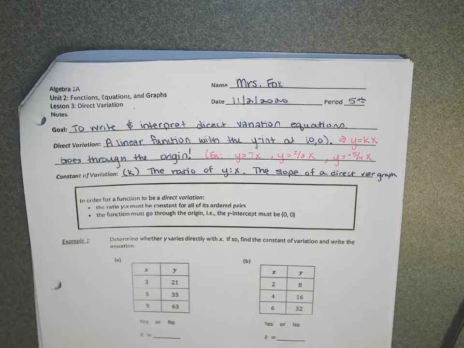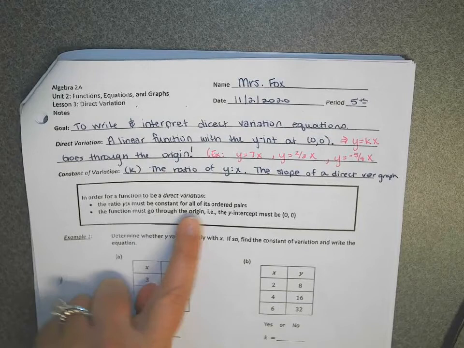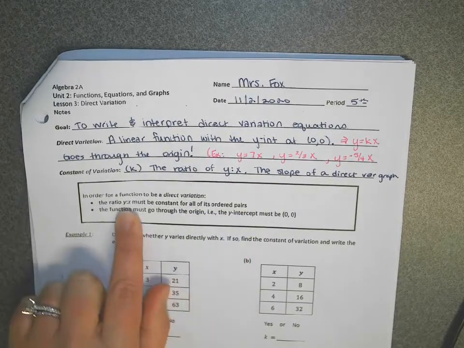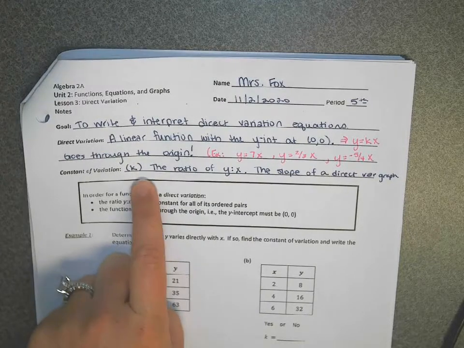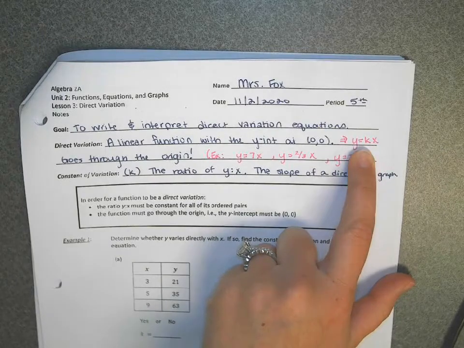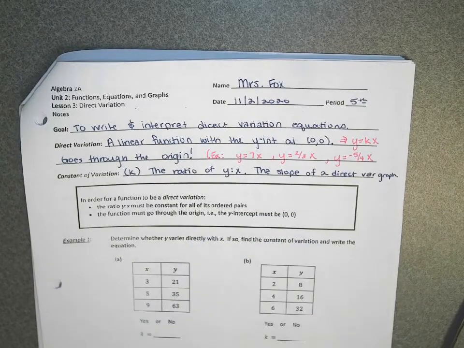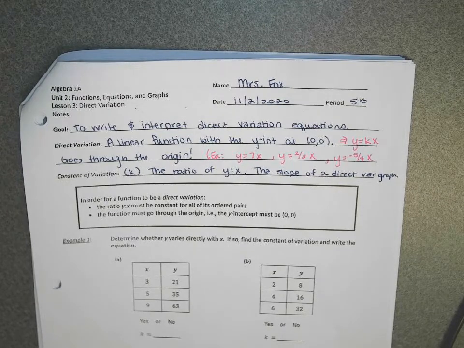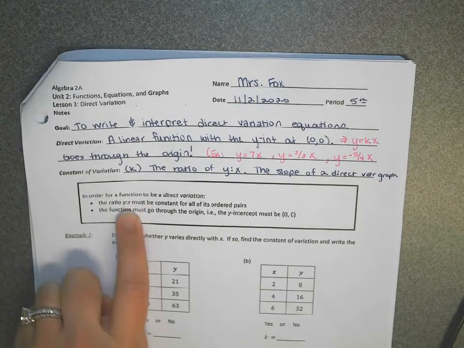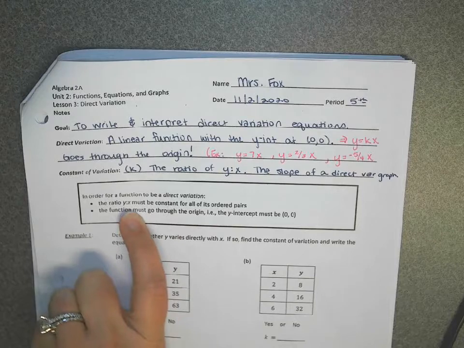In order for a function to be a direct variation, the ratio y to x must be constant for all of its ordered pairs. The ratio y to x, well, we said that was your k value. And if your equation is y equals kx, that means your slope always has to be the same. It doesn't matter which 2 points you choose, your slope's always the same when you have a straight line. That's what we've been talking about with linear equations. This is the same idea. That ratio, which comes out to be your slope, has to remain the same all the time.